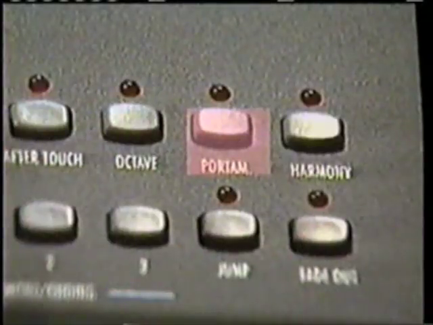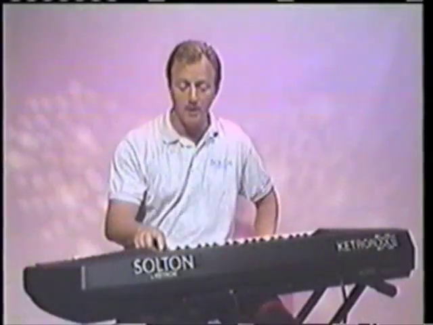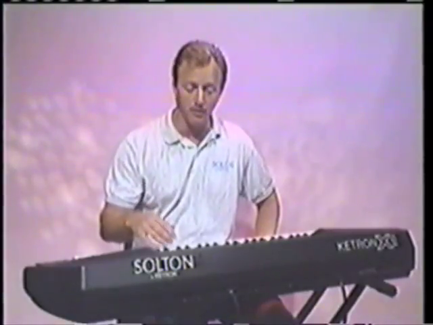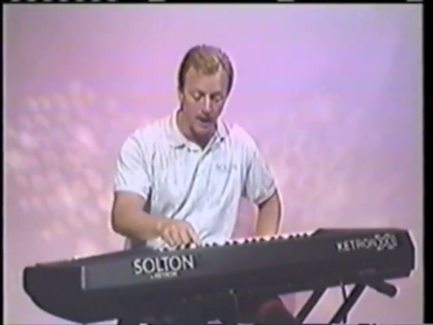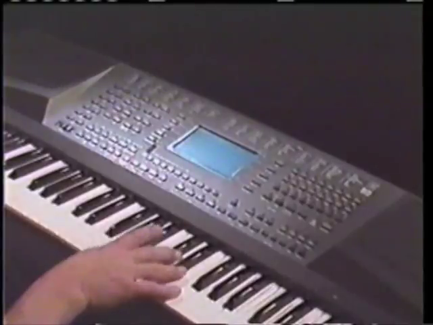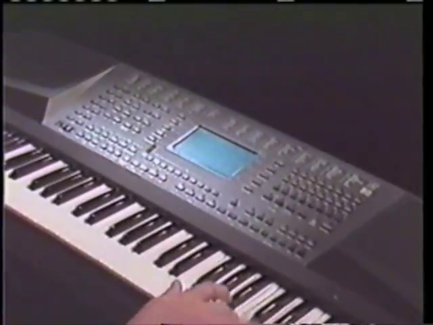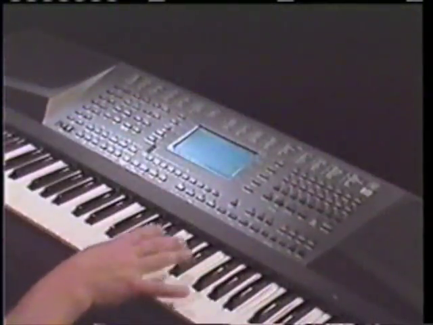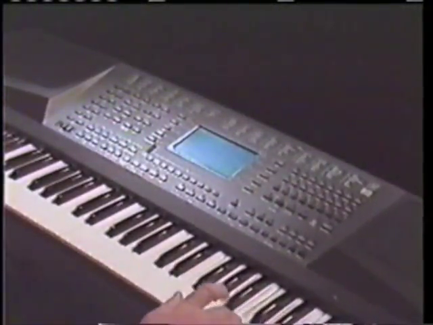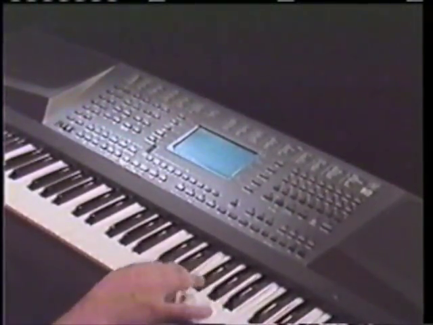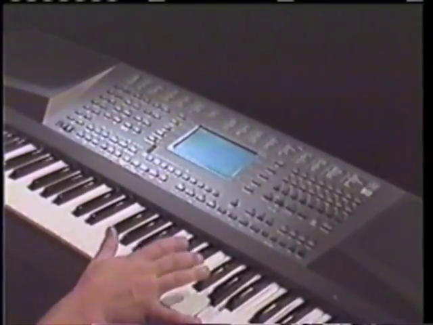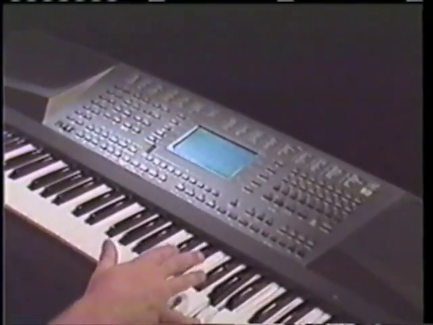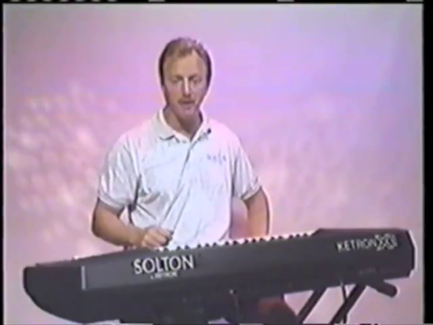Next to the octave button we have the portamento button. This allows you to stretch the sounds that you play. For instance, if I go to lead and A, we have a square lead. If I press portamento, that's for all you Keith Emerson fans out there.